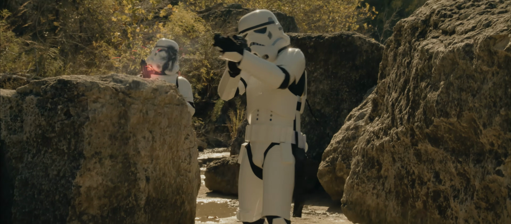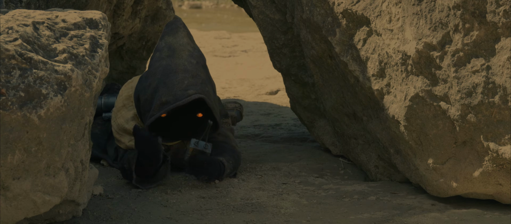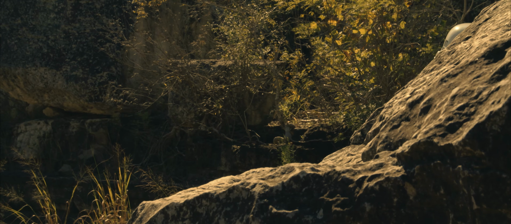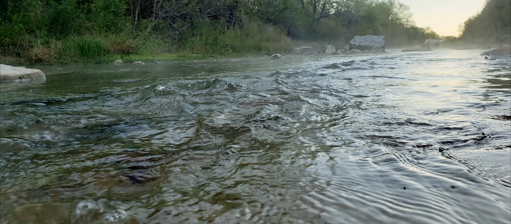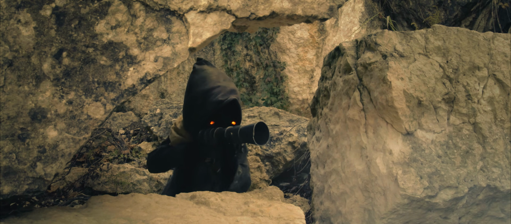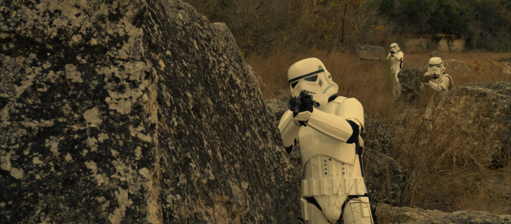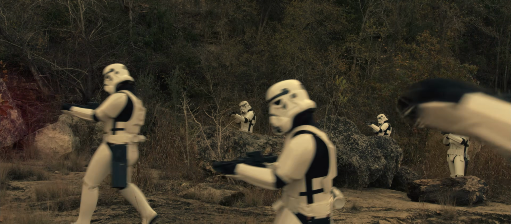The stormtroopers and Cad Bane and the Jawa are all standing in the same places during that shootout. Because the riverbed flooded one day, we ended up climbing up into these more obscure rocks and we got extra shots in rocks that were much farther away that we never would have filmed otherwise.